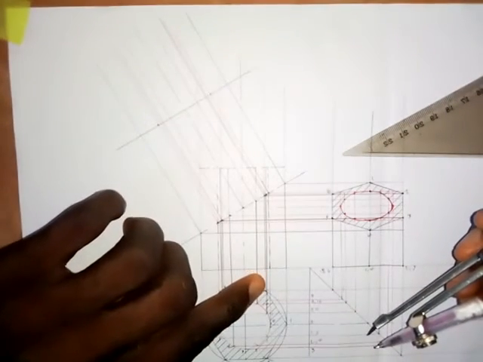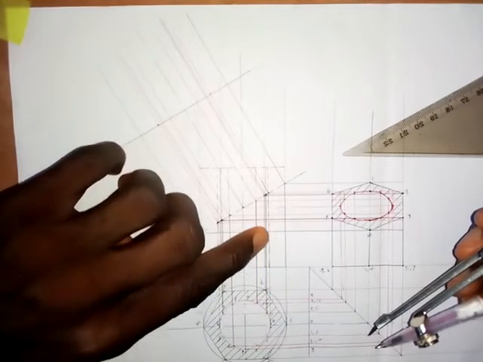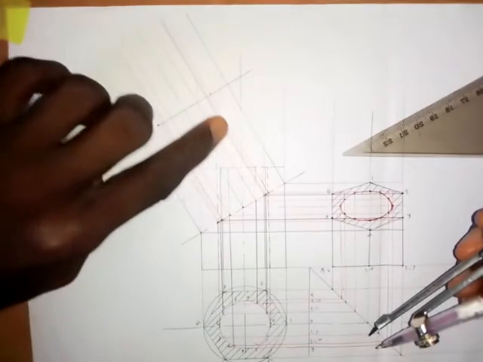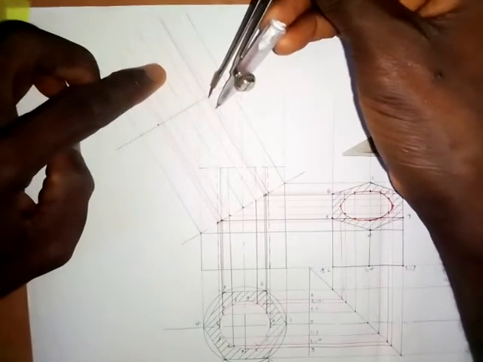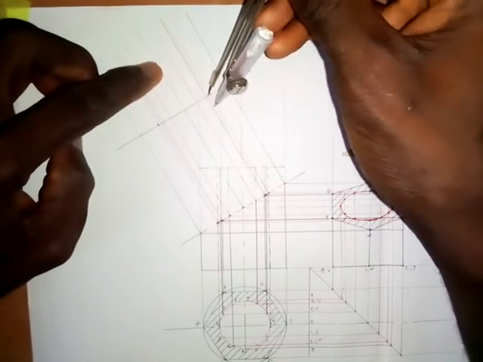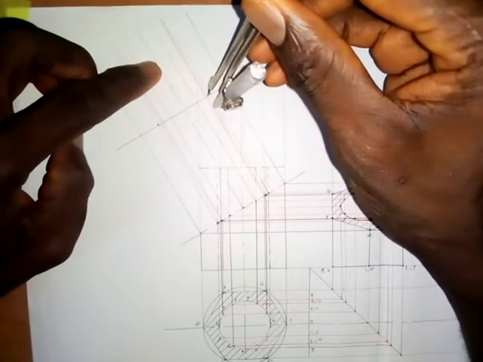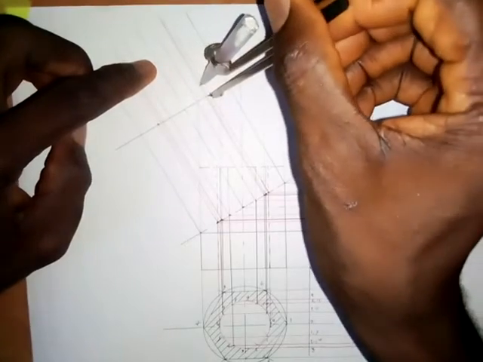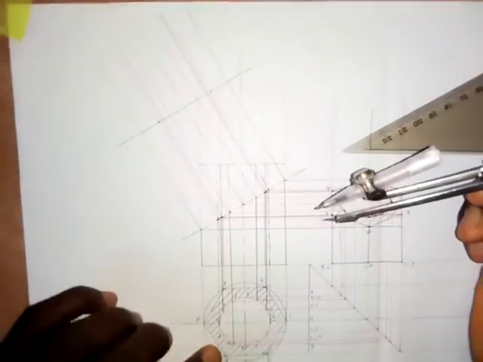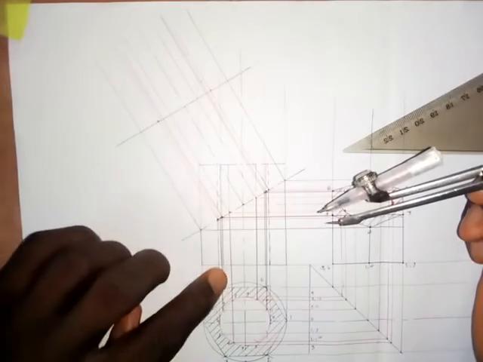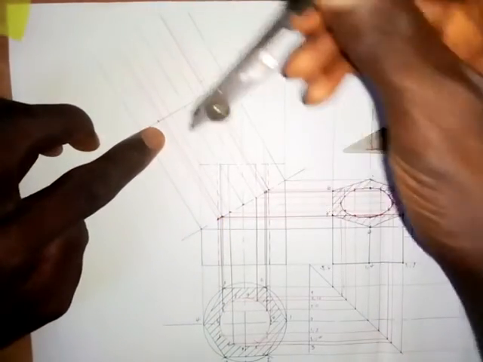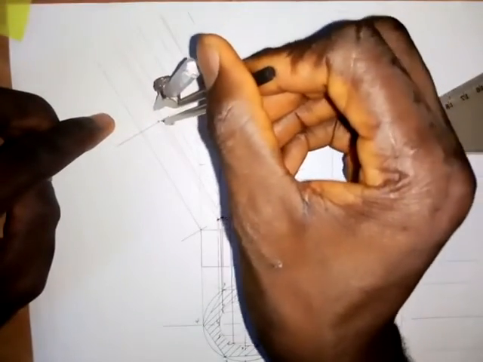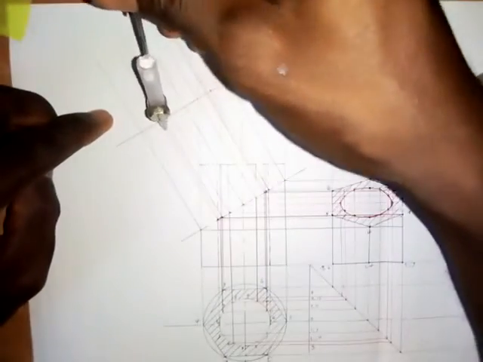Coming to the line that contains 1 and 11, I go up like this. I put my compass at the center line here and make an arc here, and make an arc here. Then I go back to the line for 5 and 7, going like this. I put my compass here, make an arc here, and then make an arc here.